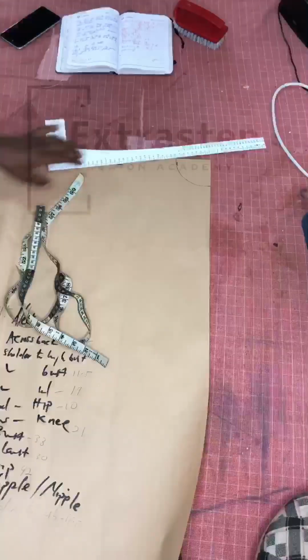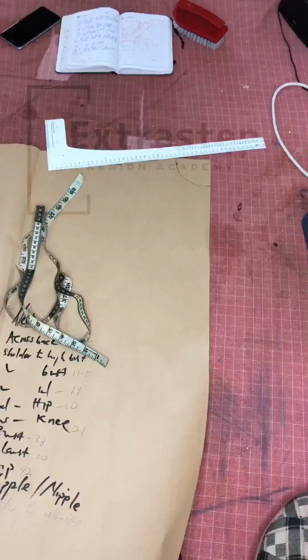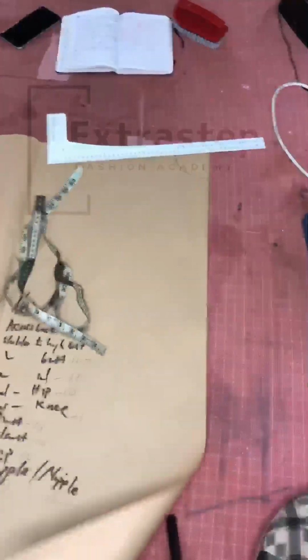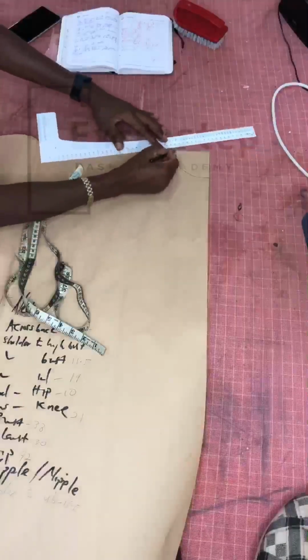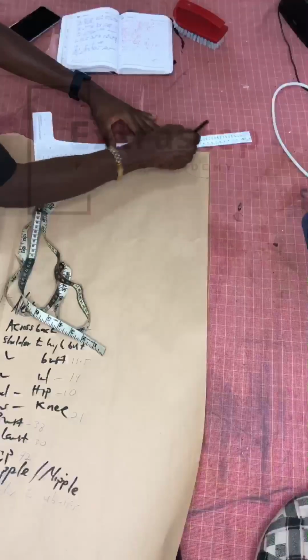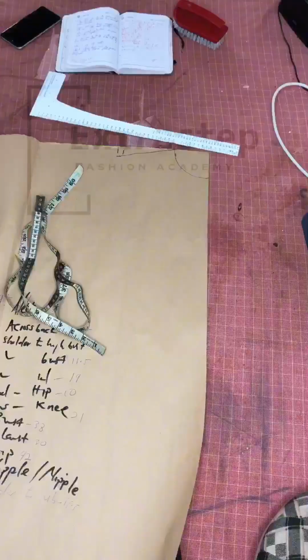My pencil is broken. Let me just find a new one quickly. Okay, let's just manage this one. So I'll just join it here. Okay, so that's what I have now.